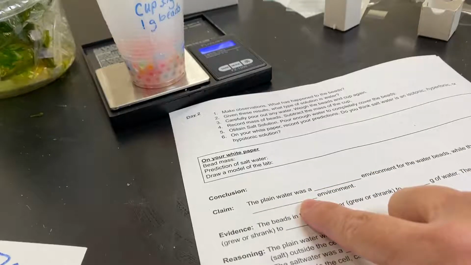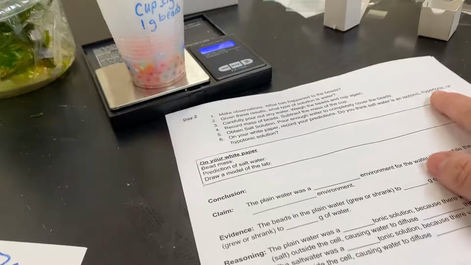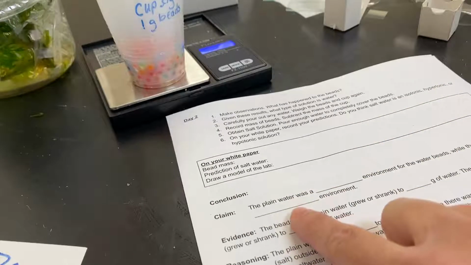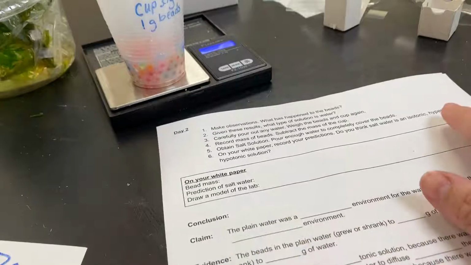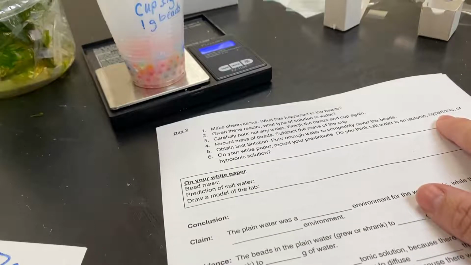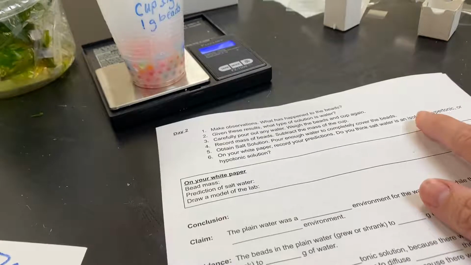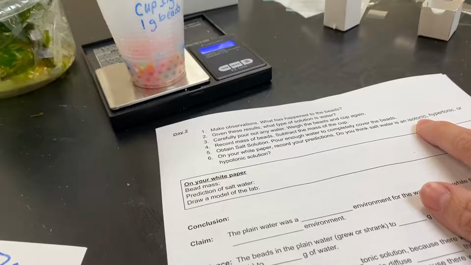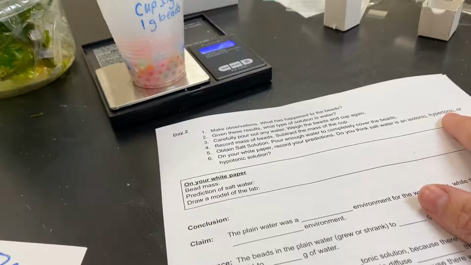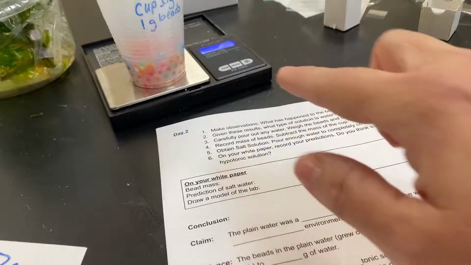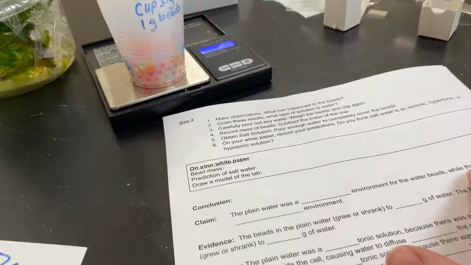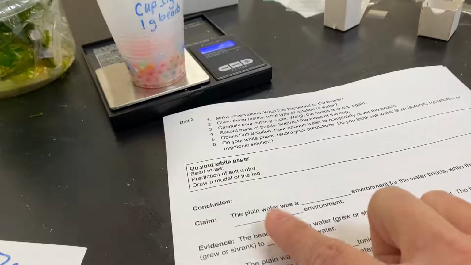So hypo-hippo. So the plain water was a hypotonic environment for the water beads, while the salt water was, what vocab word would you pick here? You should pick the word hypertonic. In class, we've said hypertonic reminded us of like a hyperactive kid, how they're real skinny and they're running around a lot. Hypertonic solutions cause our cell to shrink. Iso means equal. Isotonic solutions will stay the same concentration. Hyper shrinks, hypo swells. So our salt caused it to shrink. So that was a hypertonic environment.